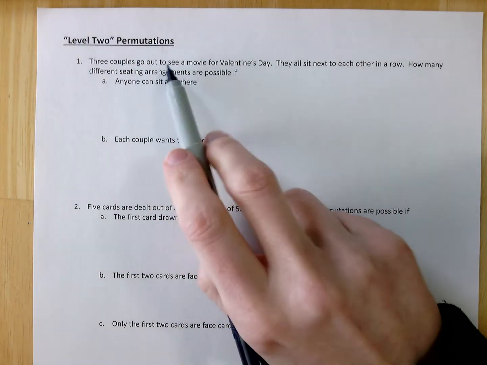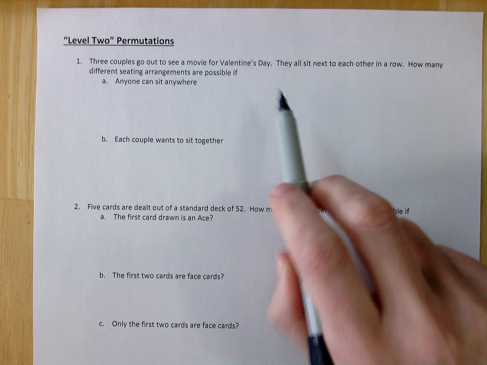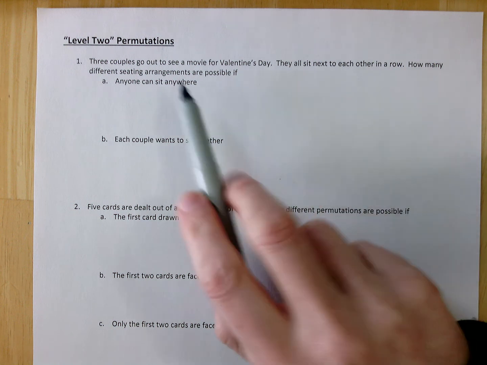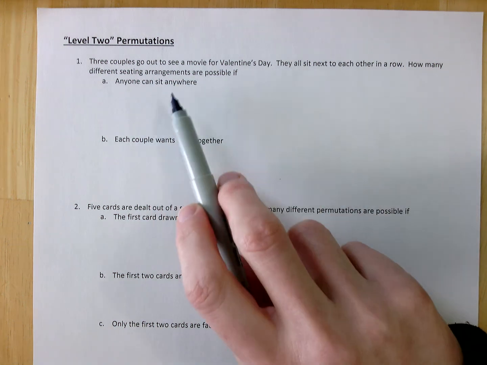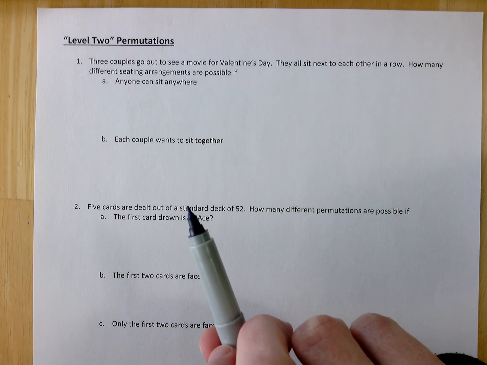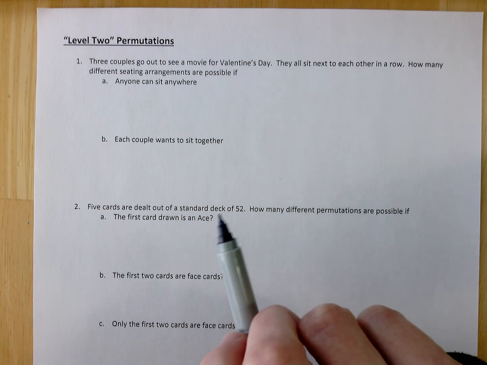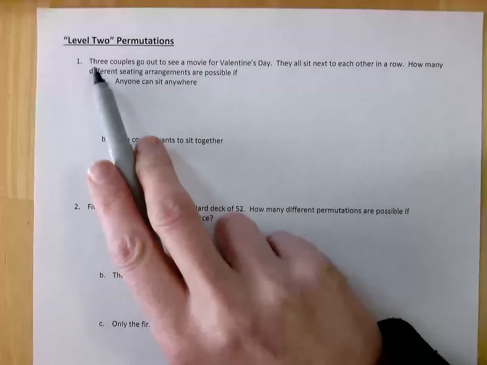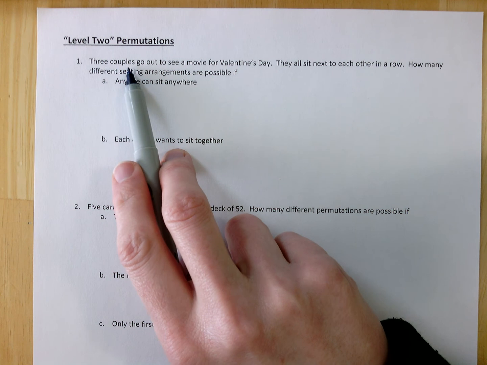So 3 couples go out to see a movie for Valentine's Day. They all sit next to each other in a row. How many different seating arrangements are possible if anyone can sit anywhere? Okay, so if anybody can sit anywhere, there's a total of 6 people, right? 3 couples, so 6 people.